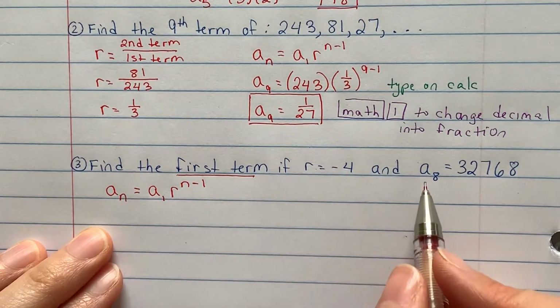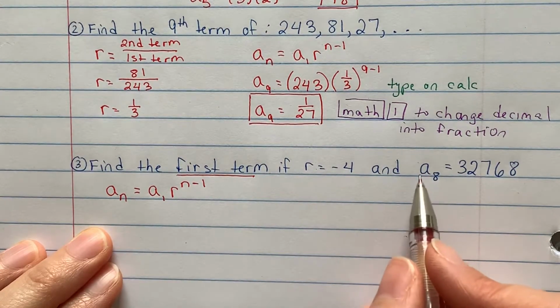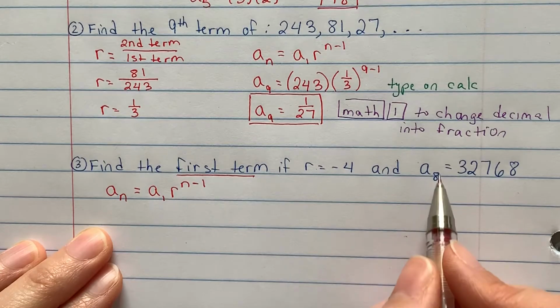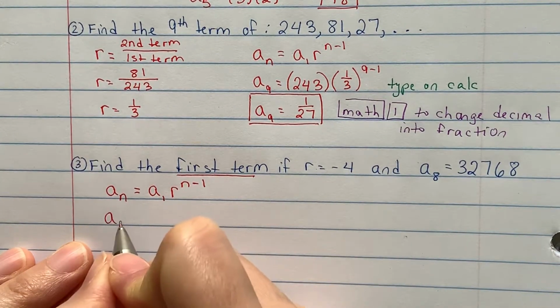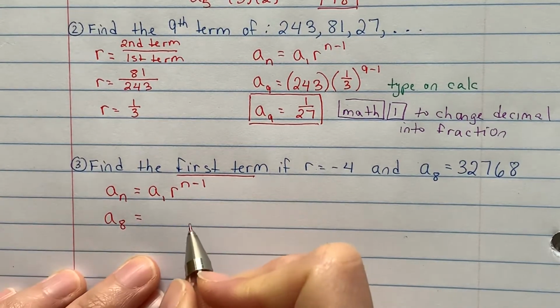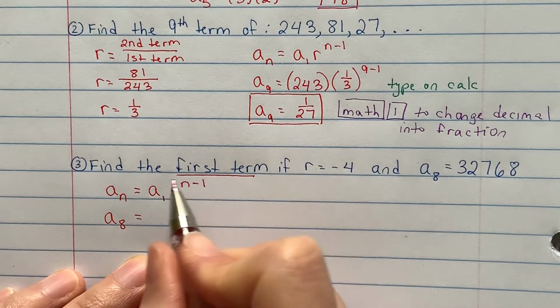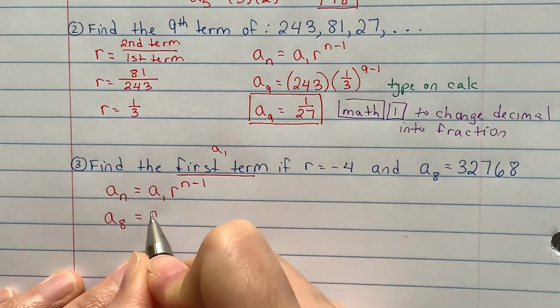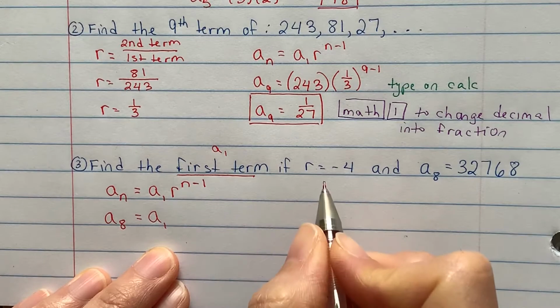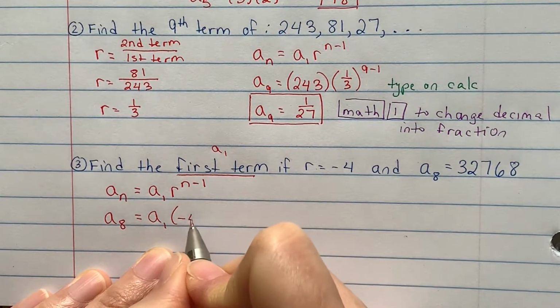Well, right here they're telling me a sub 8. That's some information there. I'm going to plug in a sub 8 is equal to, I don't know what the first term is. They're asking me to find the first term. Remember, first term means a sub 1. They told me r is the number -4.